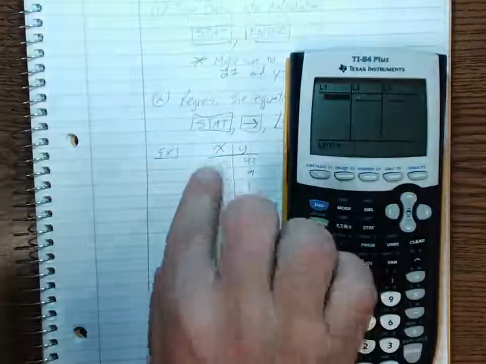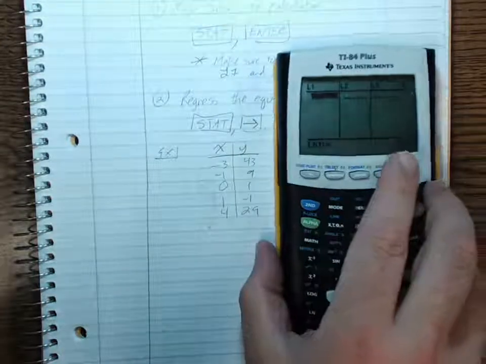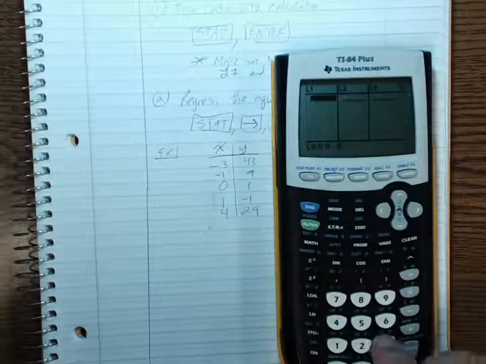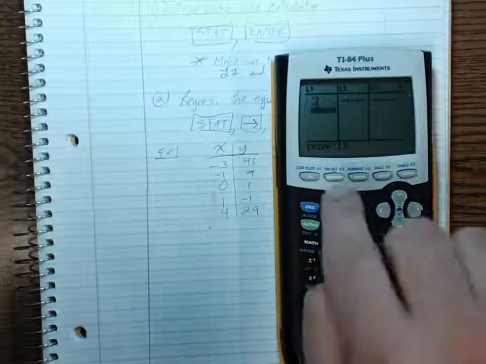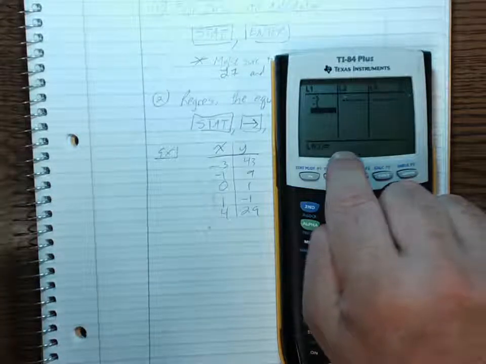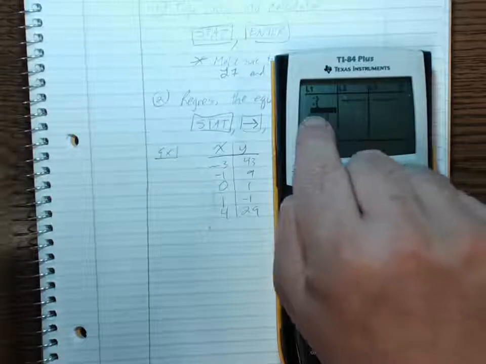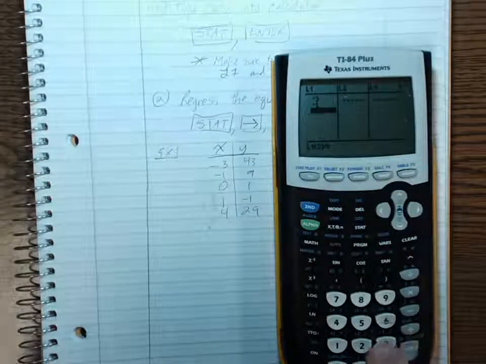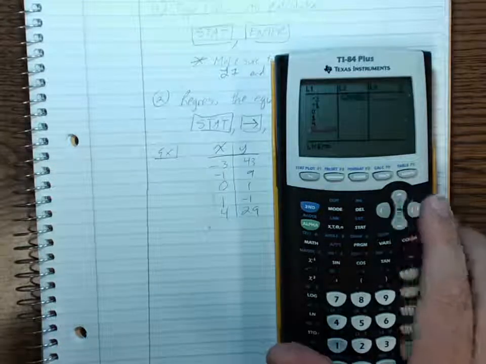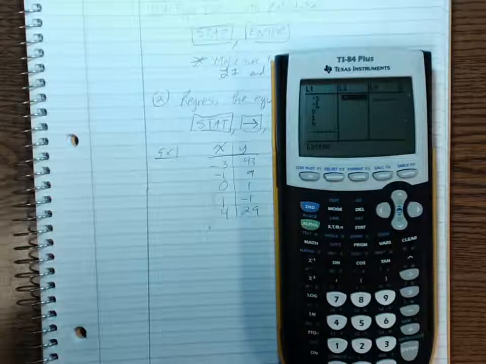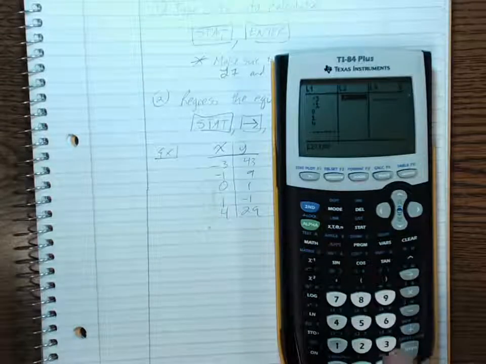So I'm going to type these x values into my first list, in the x value list. Negative 3, enter. Negative 1, enter. I don't know if you can see it, but it's going in at the bottom. And then as I hit enter, it gets put in up here. Let's see, 0, enter, 1, enter, and 4, enter. Then I will arrow 1 to the right, and I will put the y values in the next column.